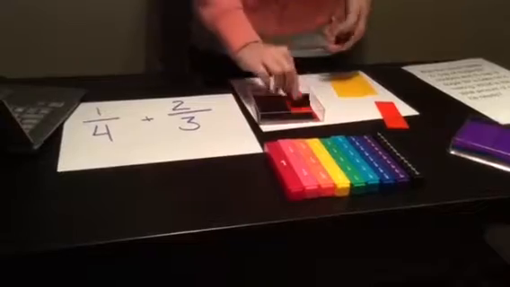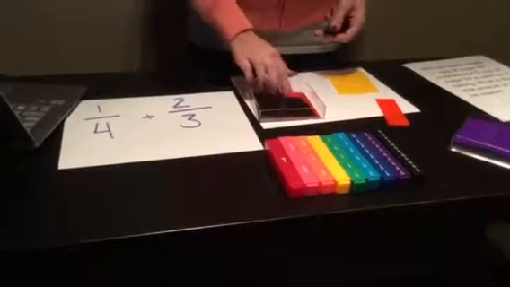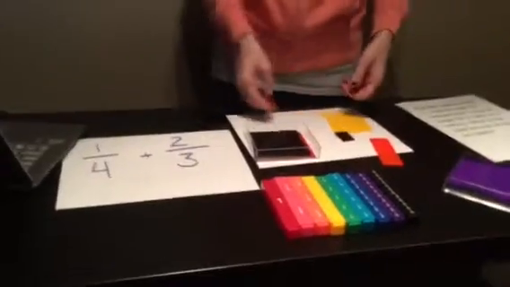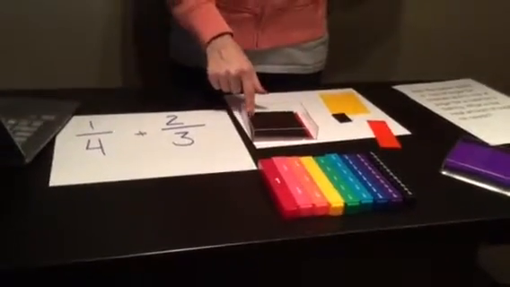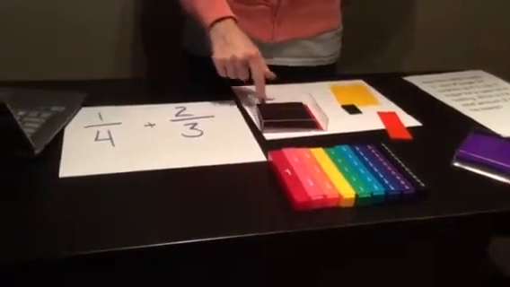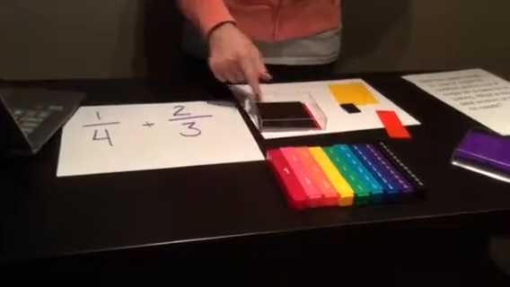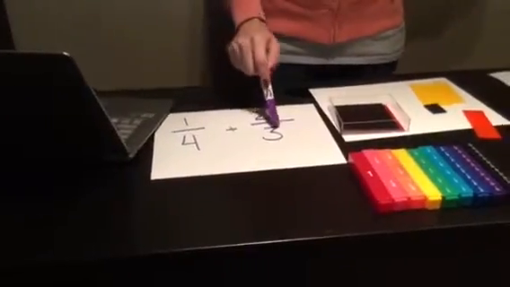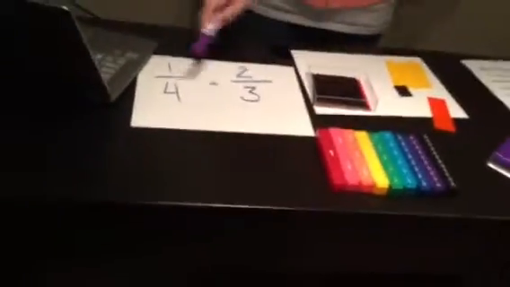And it looks like 8 twelfths equal 2/3. So together, the 3 twelfths plus 8 twelfths equals 11 twelfths. So to solve our problem, 1/4 plus 2/3 equals 11/12.